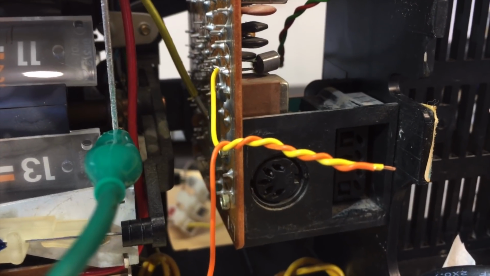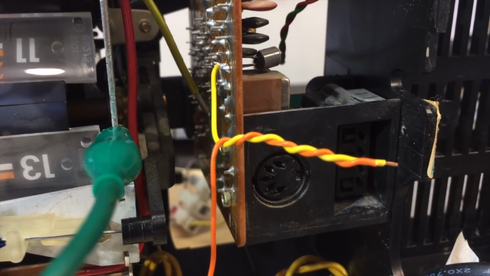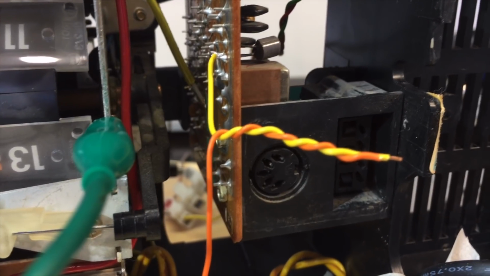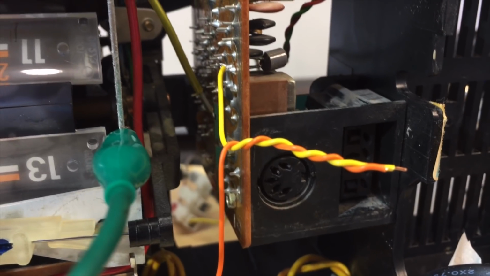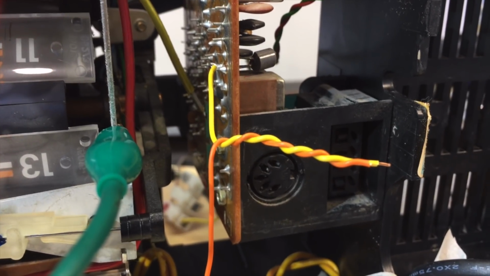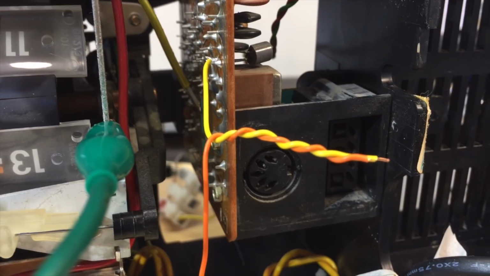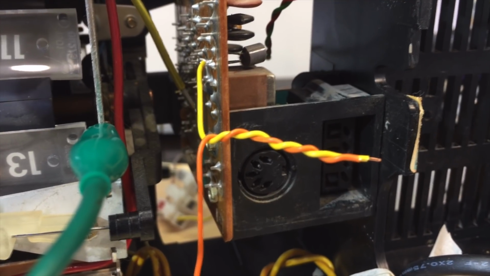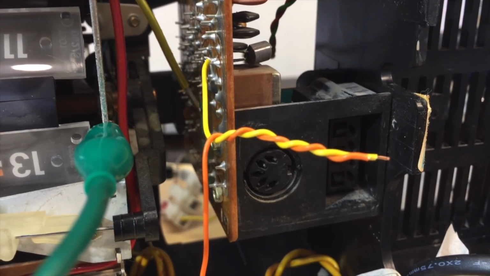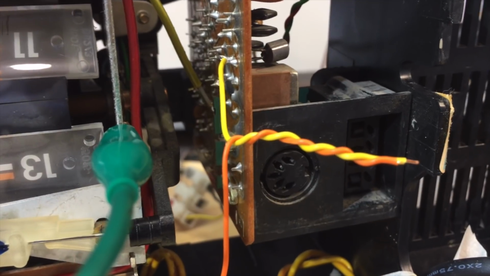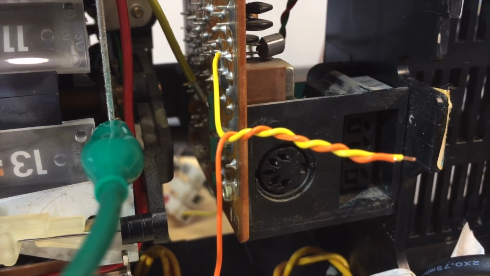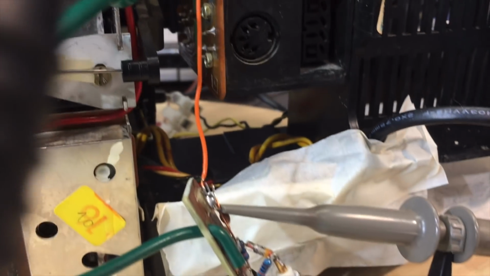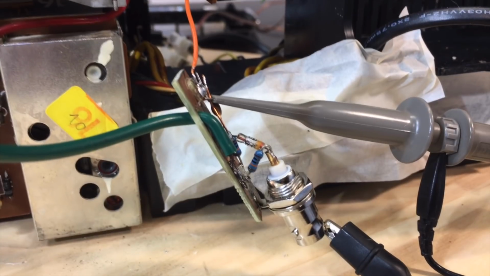Somebody asked what it means to lightly couple. And I gave an answer in the comments that it was capacitively coupling to a particular point. I tried without this, but this seems to work fine, and I prefer to do this because it's less intrusive on the circuit. What I've got there, the yellow wire is soldered to the collector of T19, and the orange wire goes to that RF detector.